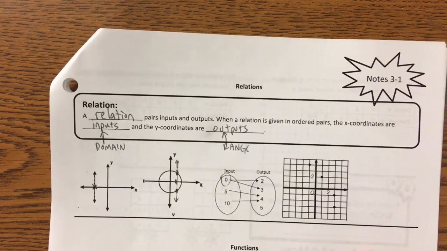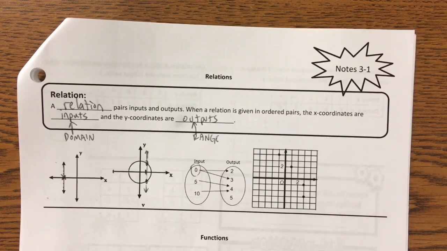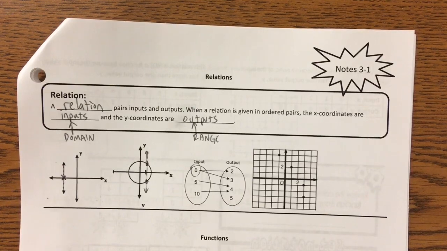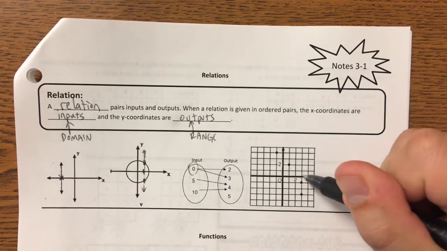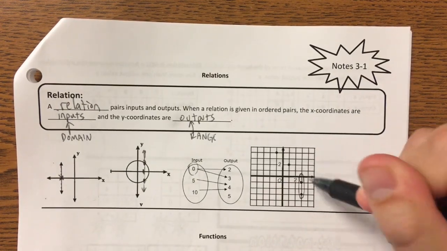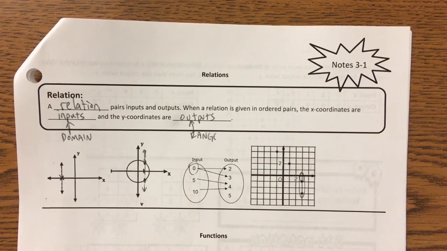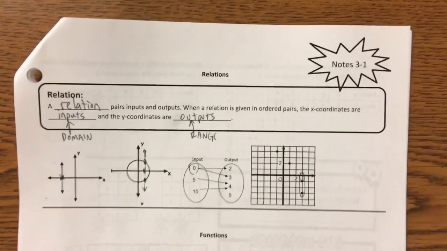Which input prevents the graph from being a function? Which x value produces multiple y values? 3, right? Right here. We've got these two points that are vertically aligned. That prevents it from being a function. But all of these are still relations. There's still a relationship between x and y.